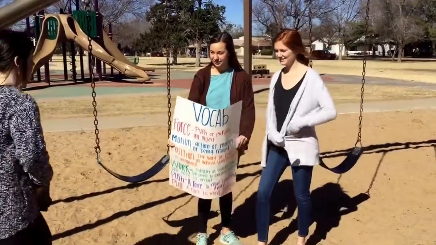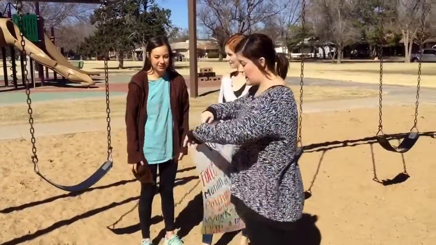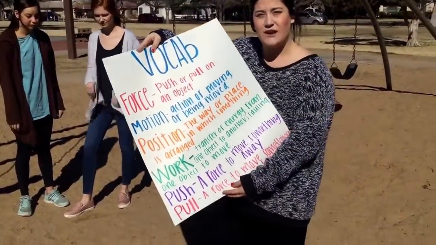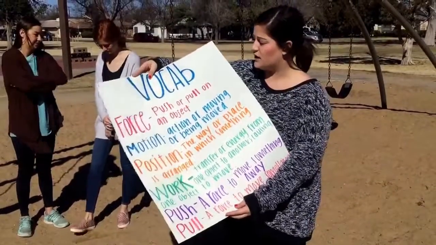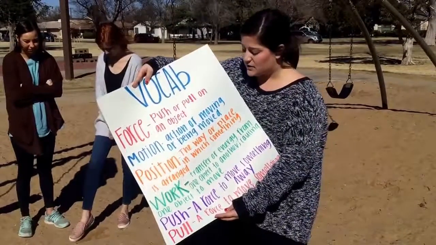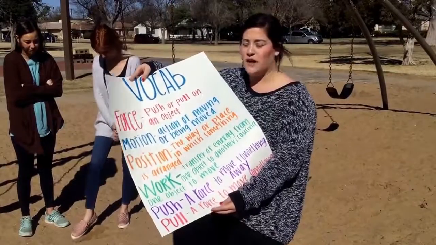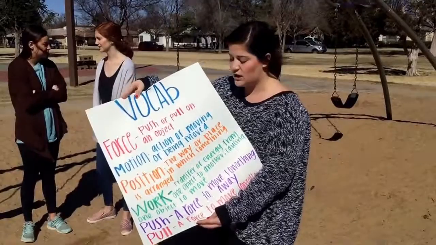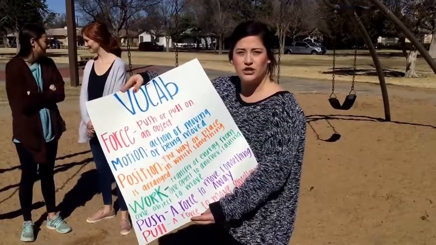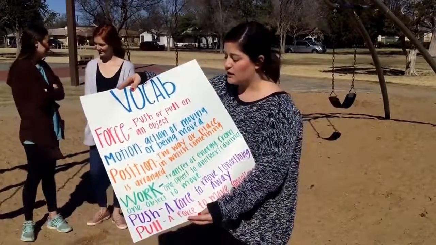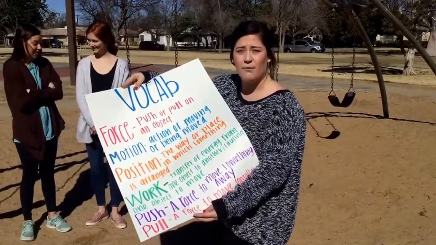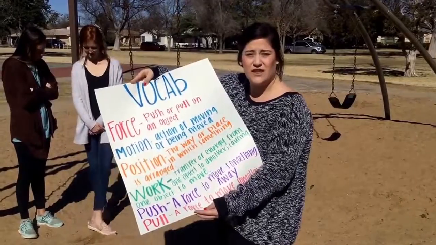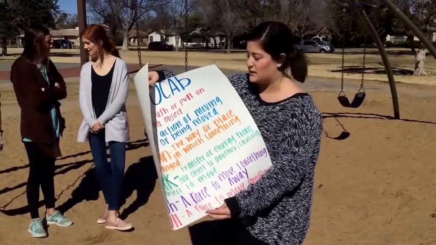So for today, we have this vocab anchor chart that we would have done in our engage portion before our explore portion. Basically I would have asked the students, based on their prior knowledge, what they already knew about words and terms such as force, motion, position, work, push, and pull. As a class, we would come up with these vocab terms, and they would give me a definition of what they think it is, and together we would decide what it is.